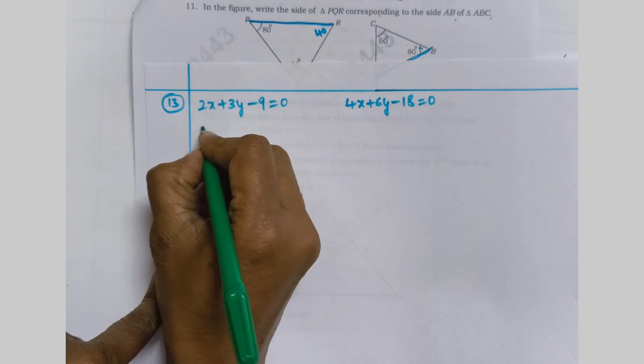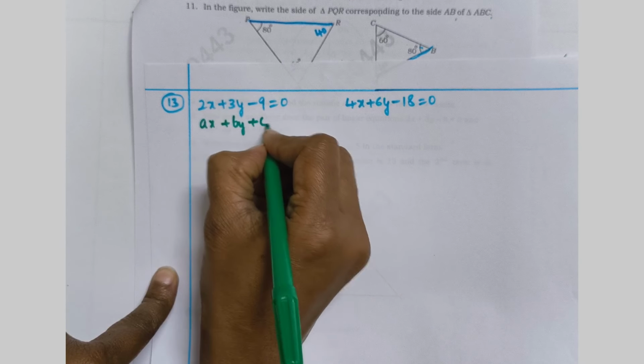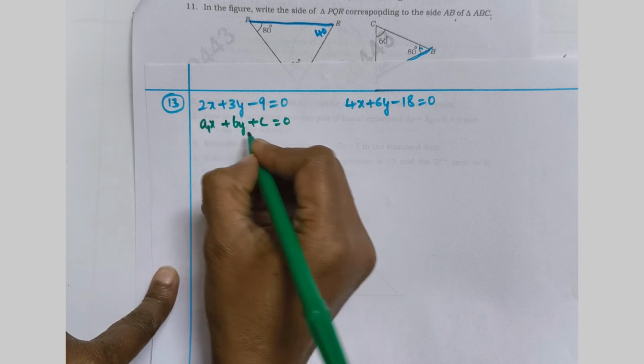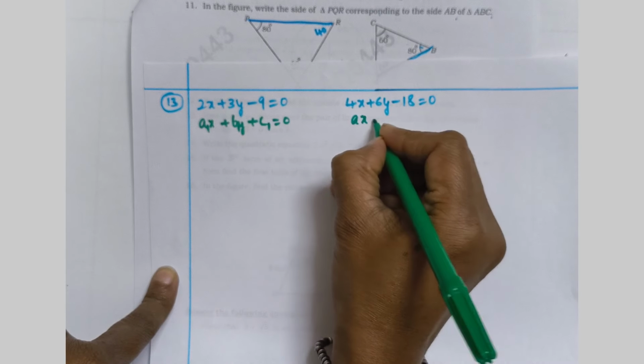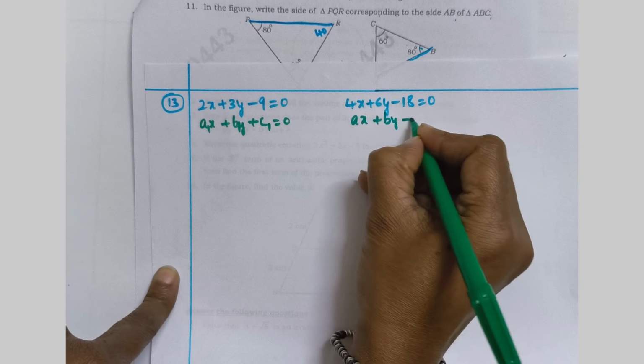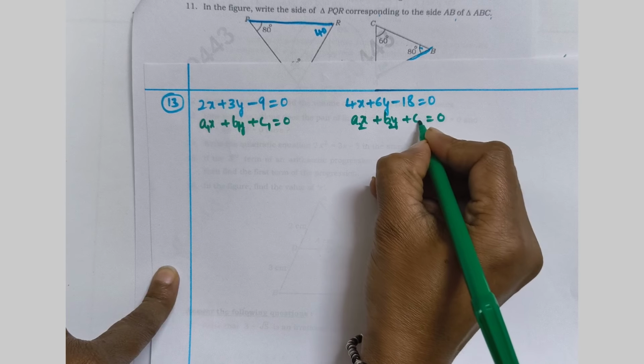This equation, which form is there? ax plus by plus c is equal to 0 form is there. This is the first equation, so you write here 1. Next, this equation also has the same form, ax plus by plus c is equal to 0. So this is the second equation, so here we will write 2.